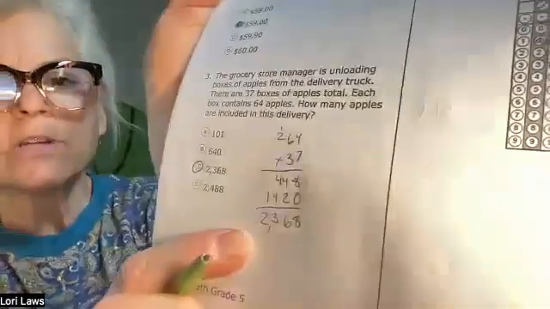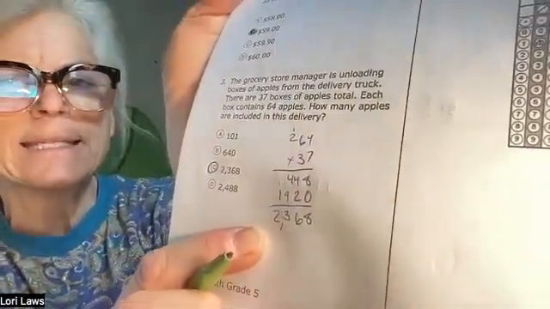Number 3, the grocery store manager is unloading boxes of apples from the delivery truck. There are 37 boxes of apples. Each box has 64 apples. How many apples in all? You multiply it and you come out with 2,368. C.